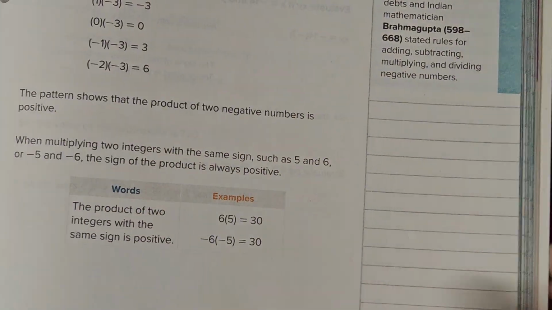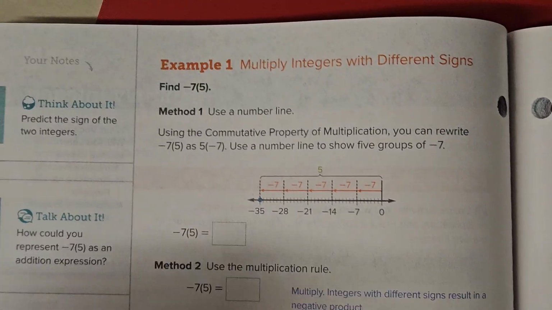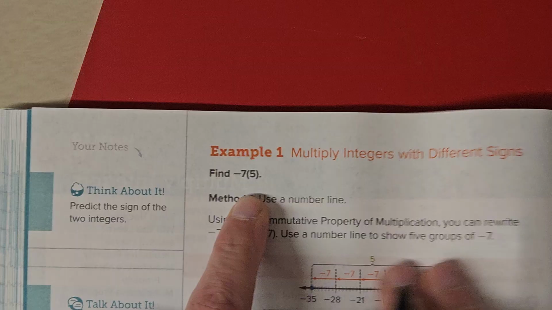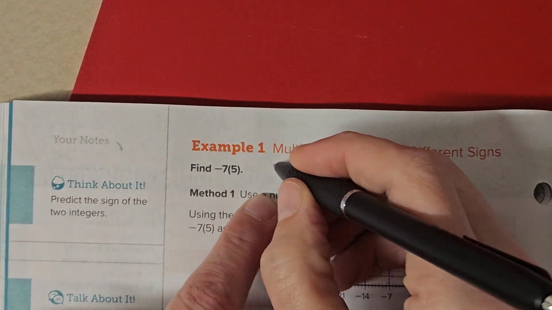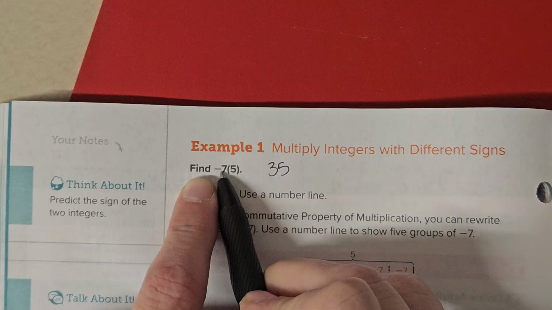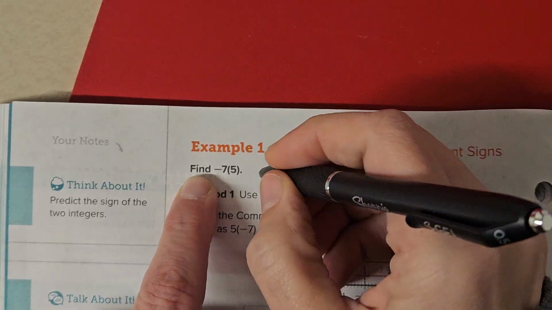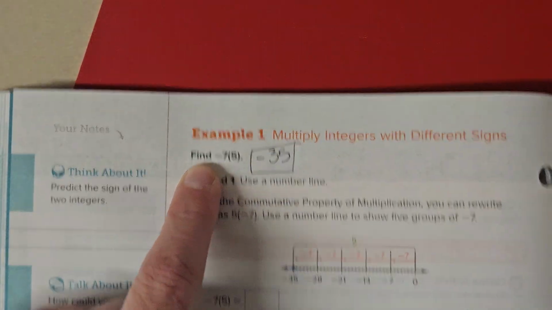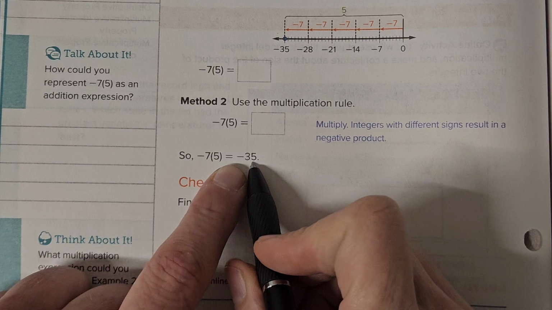Okay, let's try it out. So they're going to say negative 7 times 5. We said multiply. 7 times 5? 35. Count the number of negatives. 1. Is 1 odd or even? It's odd. Odd means negative. Check it. We did so good.